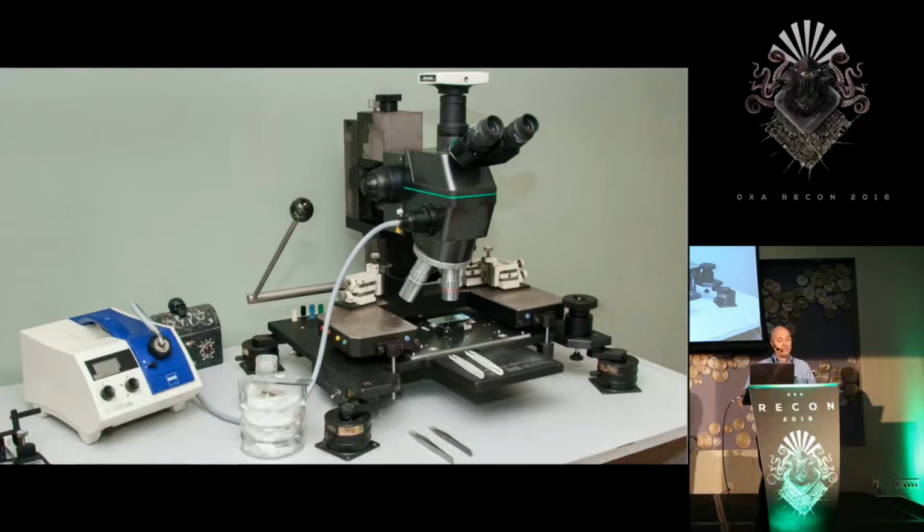Really, for studying this level of technology, you could use a lot more basic equipment, but if you have something higher end, it's always nicer to use the higher end stuff.